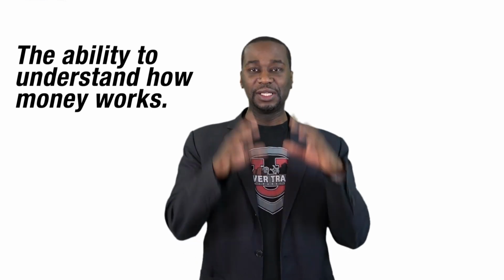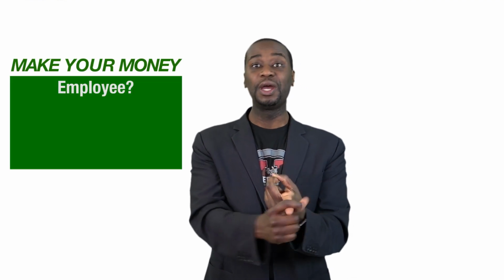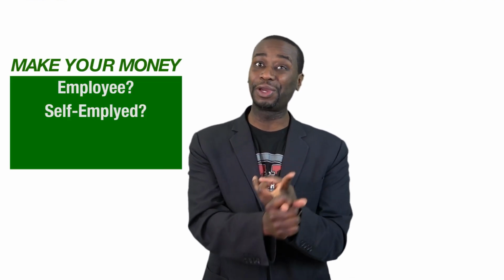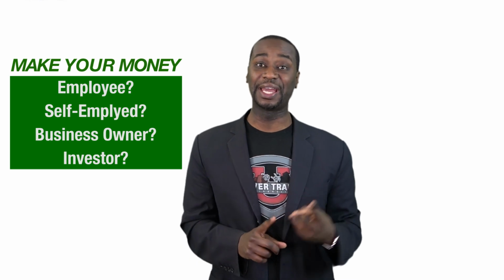So let's just recap for a second. Financial literacy, big picture, is understanding how money works. So again, money works in three different categories. How are you making your money? Are you making it as an employee? Are you making it as a self-employed? Or are you making it in the other two quadrants of the cash flow quadrant?